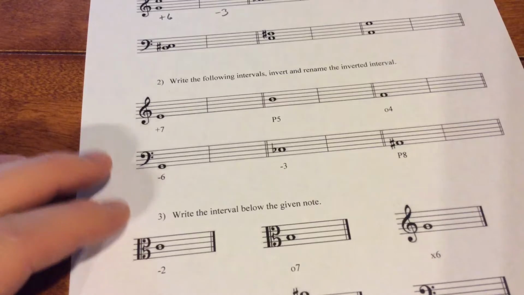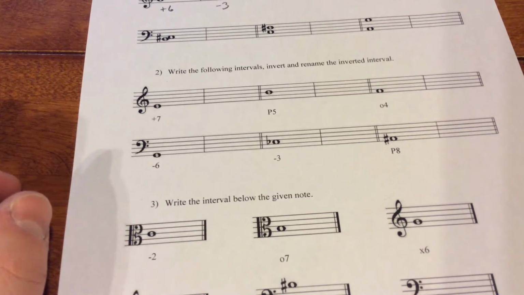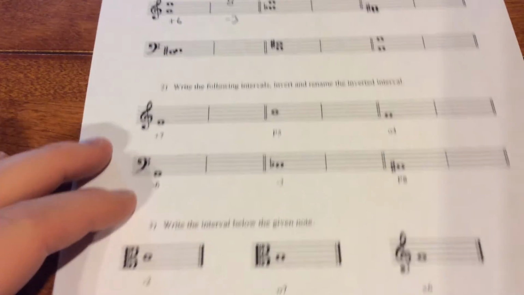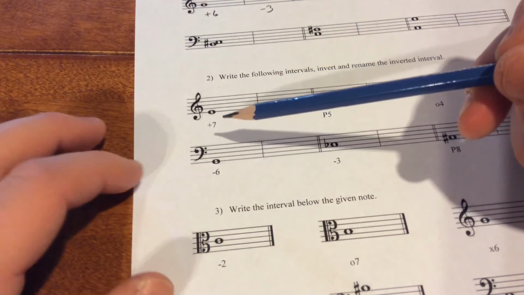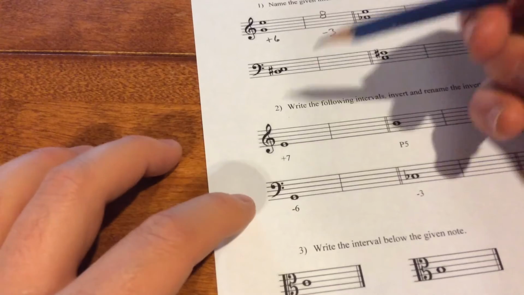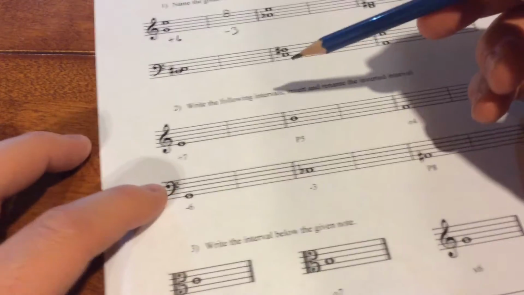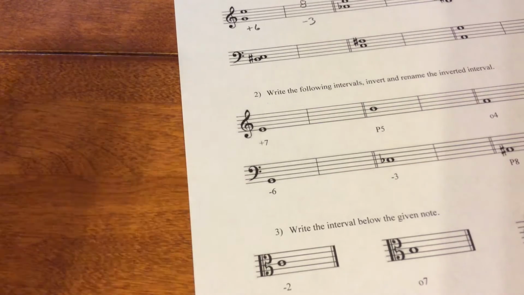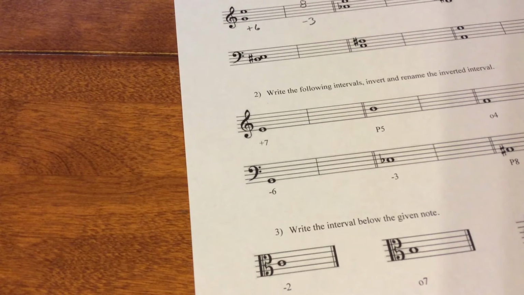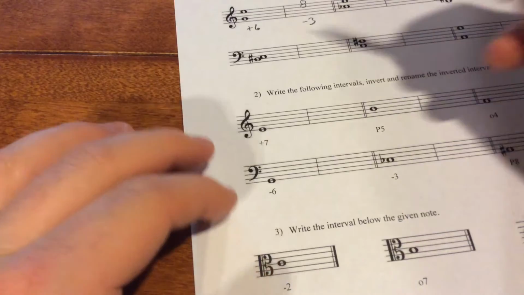Okay, let's have a look at question 2. It says, write the following intervals, invert them, and rename them. So we're doing the exact same thing, except this time we are creating the interval that we're being asked to draw. So we need to fill in the top note. So let's jump in. We'll do the first one again. So still treble clef, bottom pitch is an E, and we're asked to draw a major seventh above an E.